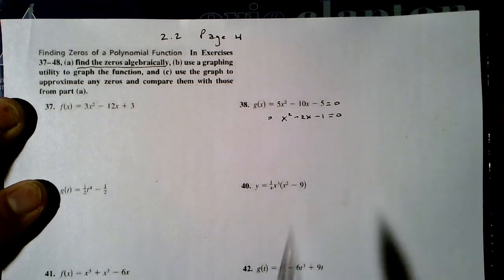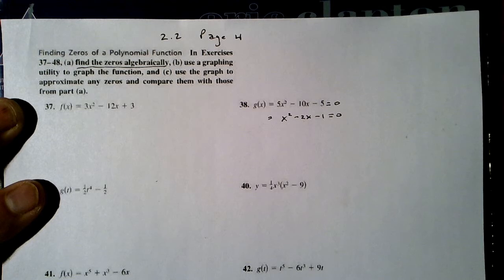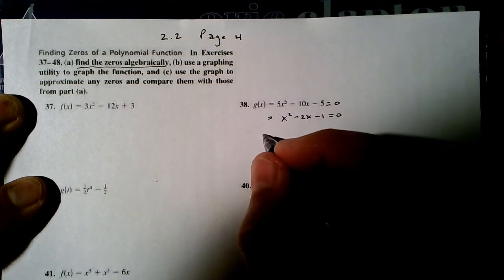And at first thought that might factor, but check it closely. It can't be x minus 1 times x minus 1. It can't be x plus 1 times x minus 1. It's not going to factor. You can check through that. So we have to go to the quadratic formula.